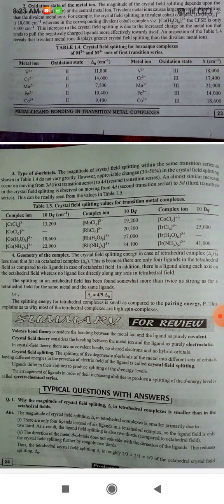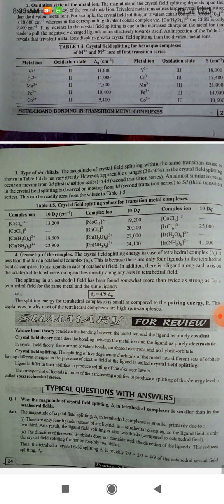Third, types of d orbitals. The magnitude of crystal field splitting within the same transition series does not vary greatly. However, appreciable changes, 30 to 50% in crystal field splitting, occur on moving from 3d first transition series to 4d second transition series. An almost similar increase in the crystal field splitting is observed on moving from 4d second transition series to 5d third transition series. Fourth, geometry of the complex.